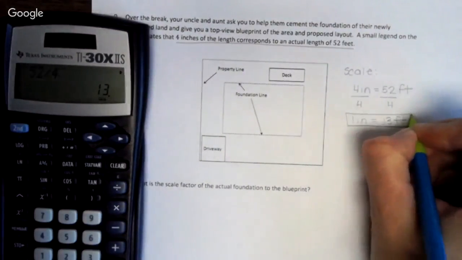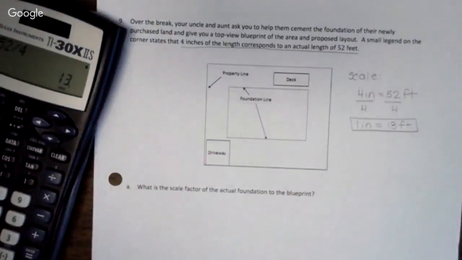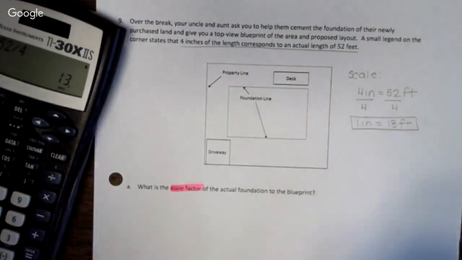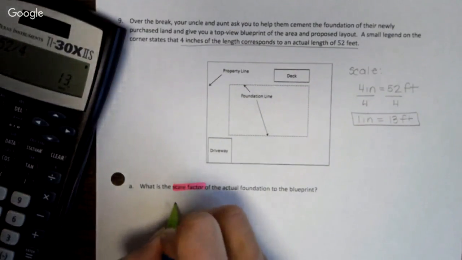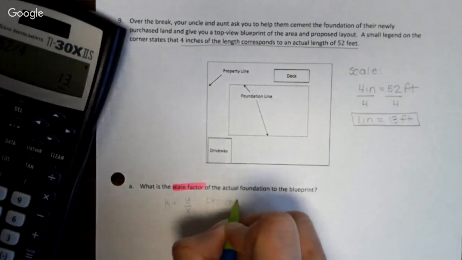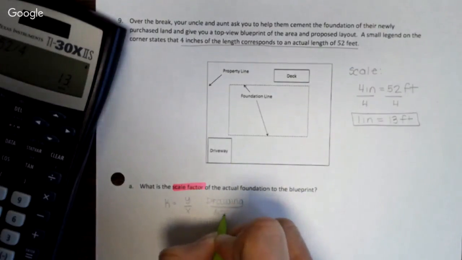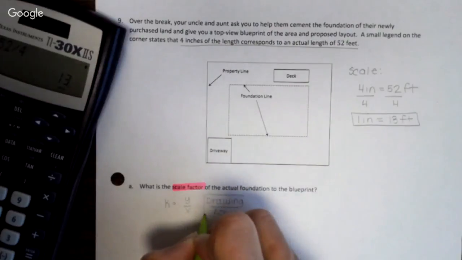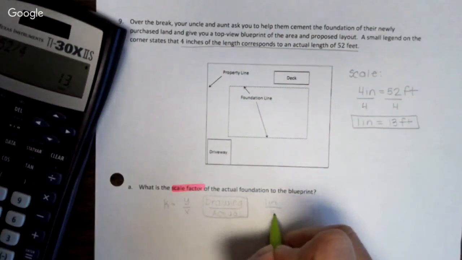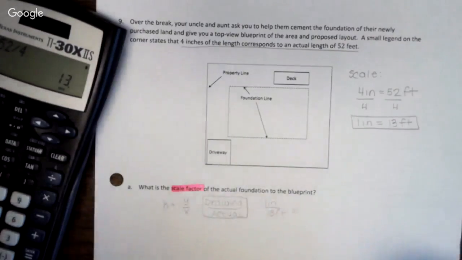Okay, so here's our scale. Question part A says, what is the scale factor? Scale factor is a unit rate, so K equals Y over X. We have drawing over actual. We're going to use our scale. So 1 inch is the drawing. 13 feet is the actual.